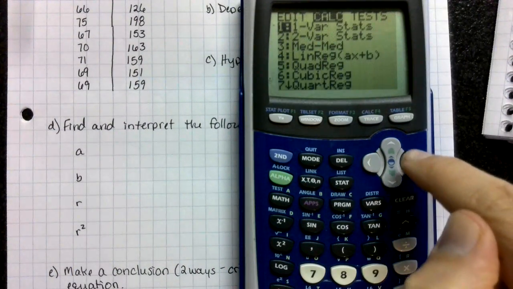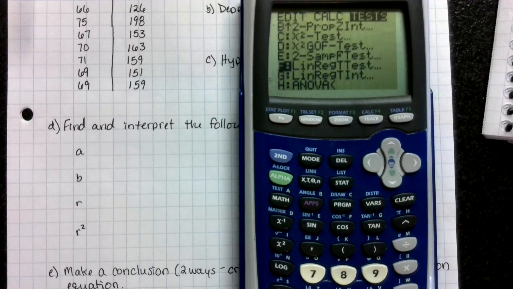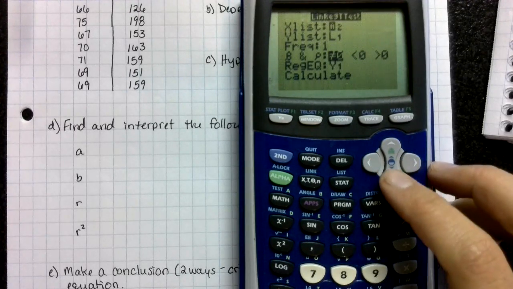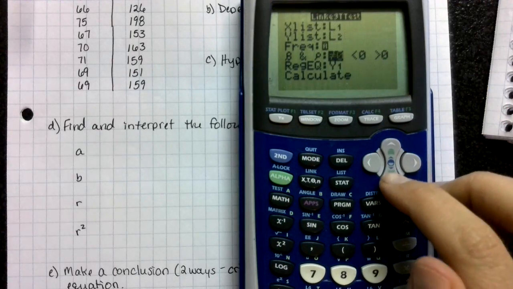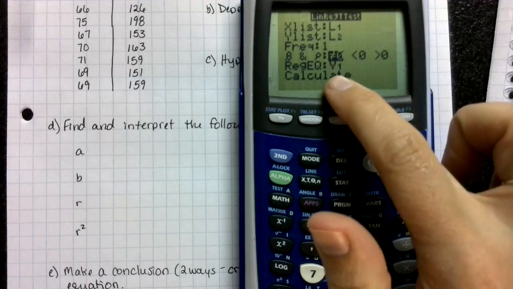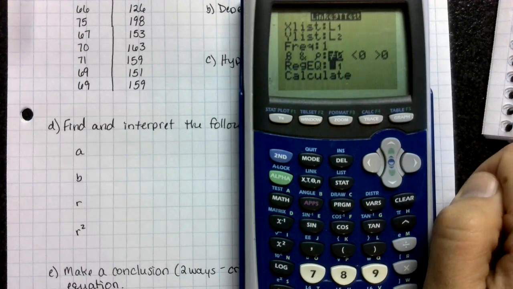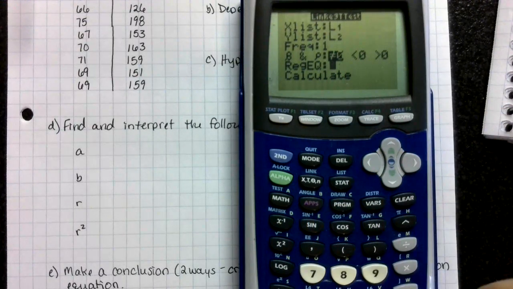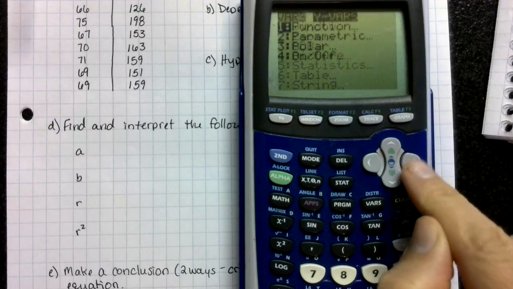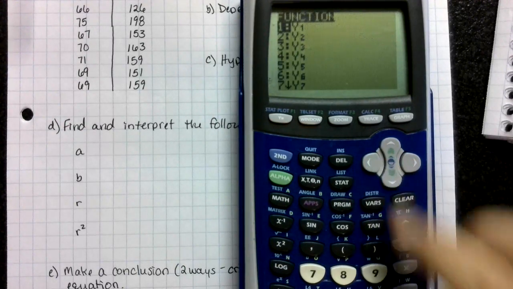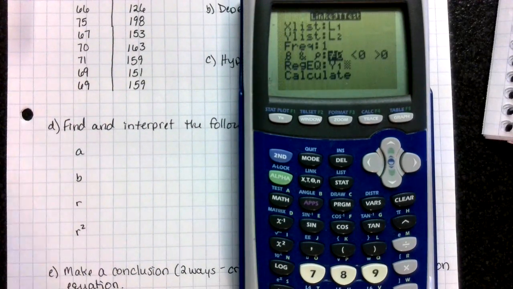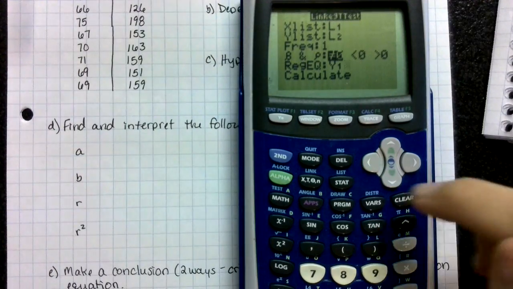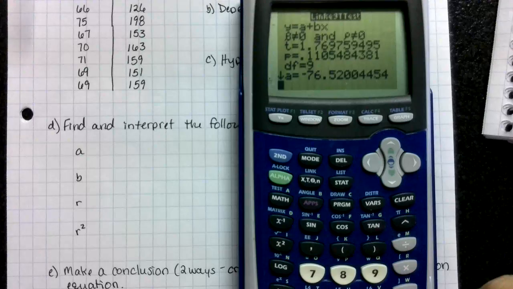So I'm going to go to stat, tests, linear regression t-test. So x is in L1, y is in L2. I'm making it not equal. I'm storing my regression equation in y1. And again, just to show you that, it's vars over to y vars, enter for function, and enter for y1. Hang on just a second. Sorry about that, guys. Okay, so now down to calculate.